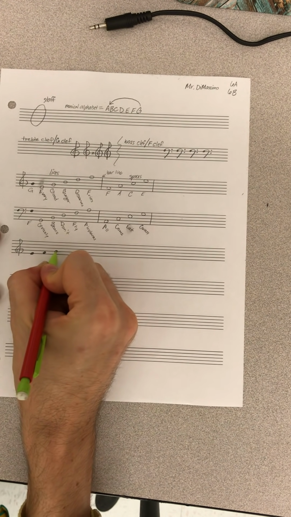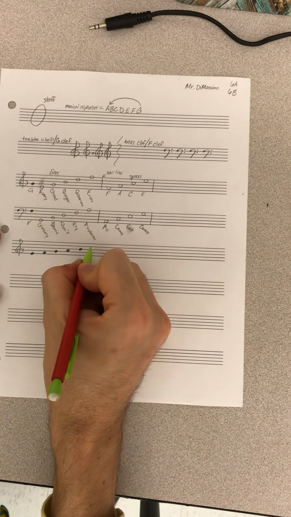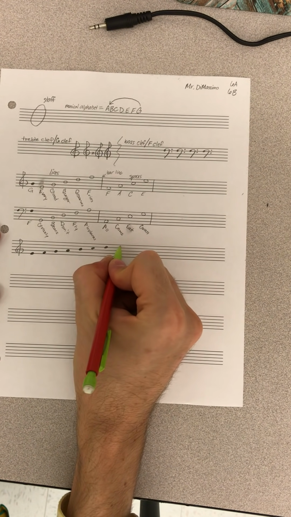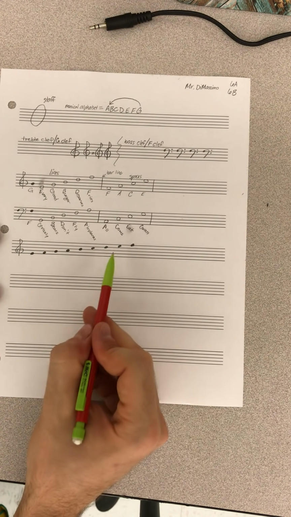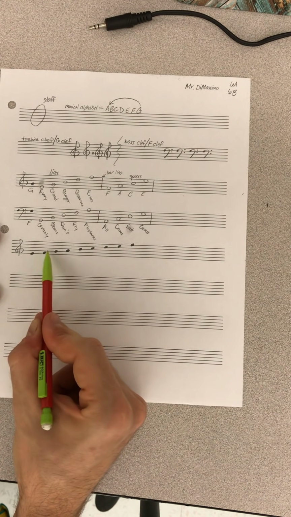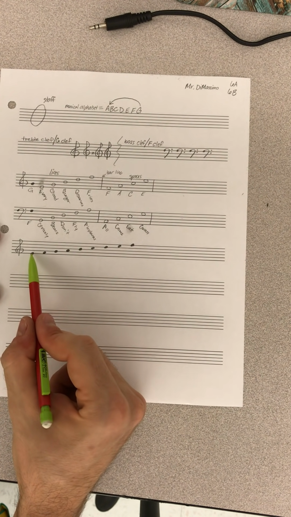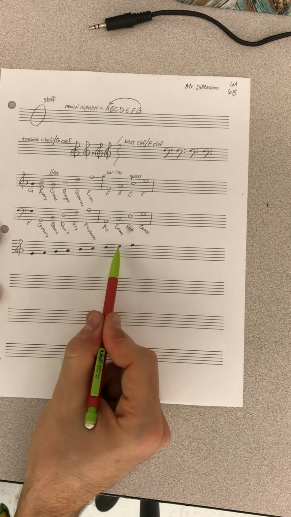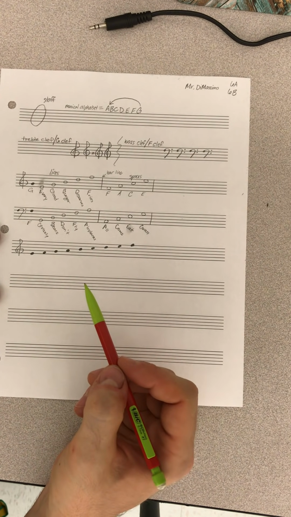Line, space, line, space, line, space, and top line. Make sure yours looks exactly like this, that you're not skipping from one line to another line. You're going line, space, alternate that way. Also, make sure you have 1, 2, 3, 4, 5, 6, 7, 8, 9 notes drawn. If you don't, you're missing something.